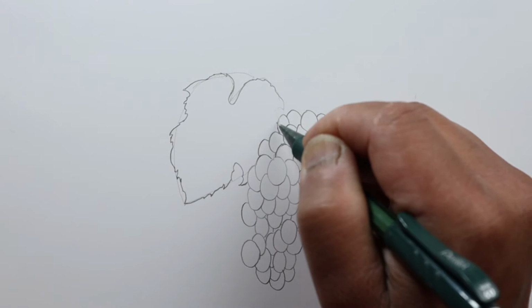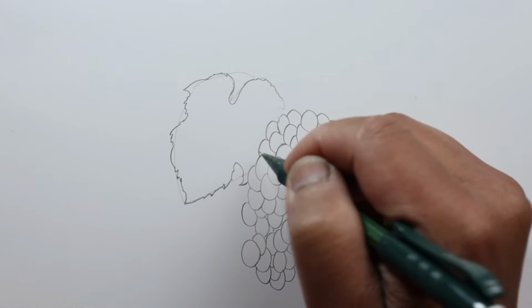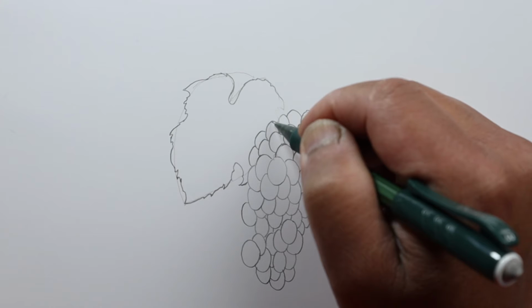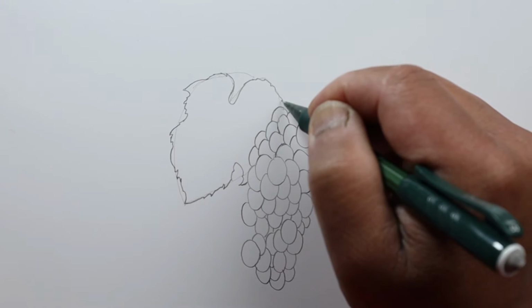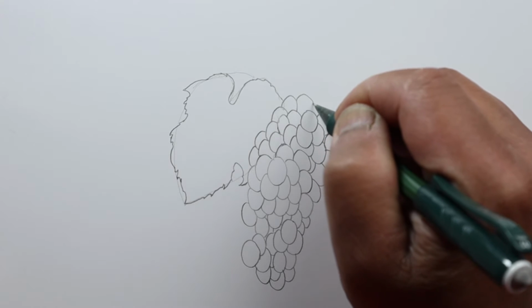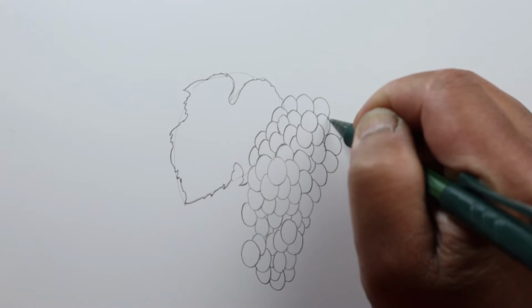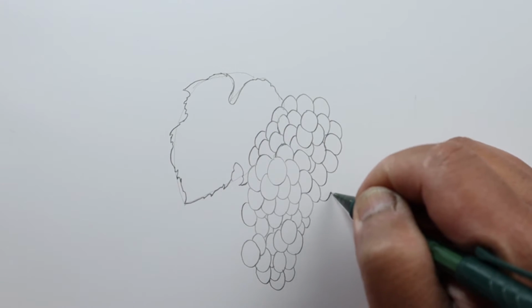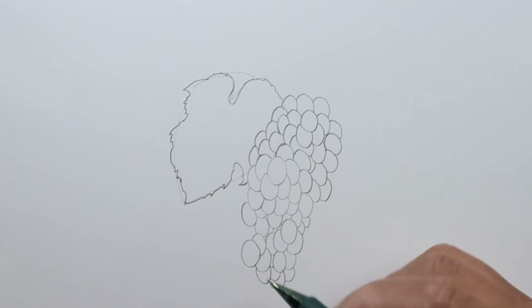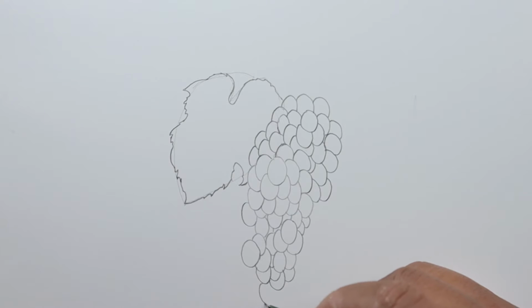So let's do that. That was a mistake. It does not look real at all. Okay. Just continue these random grapes. I will add one more down here.